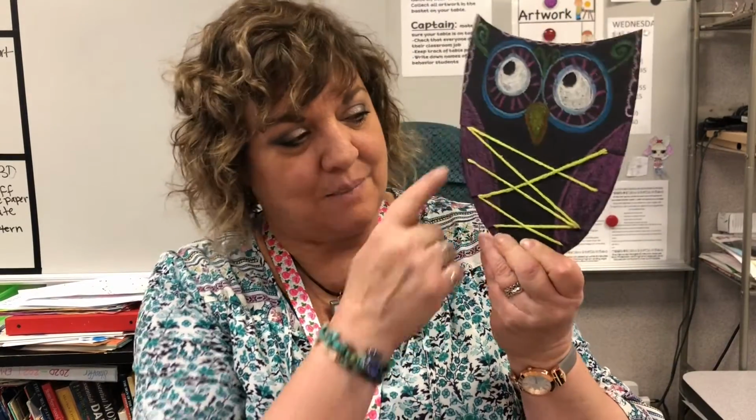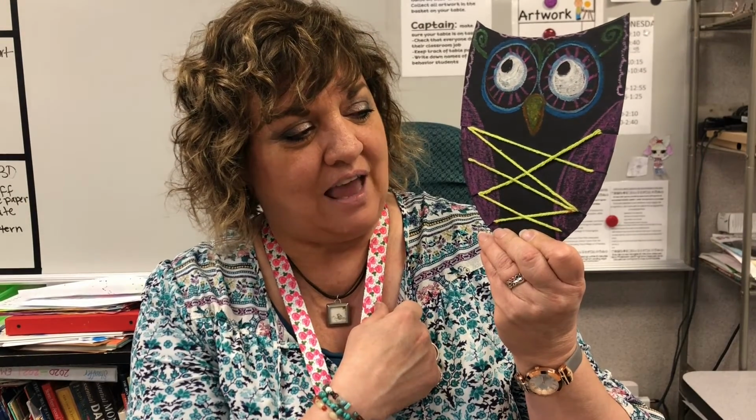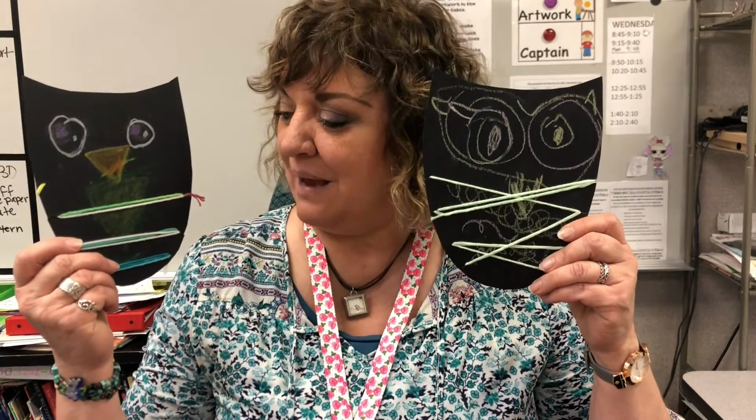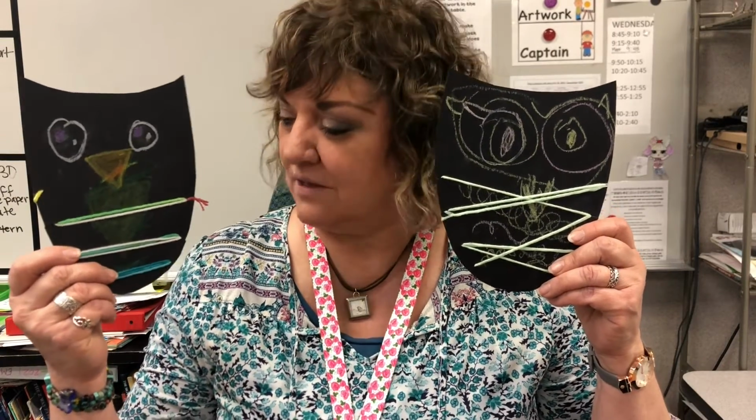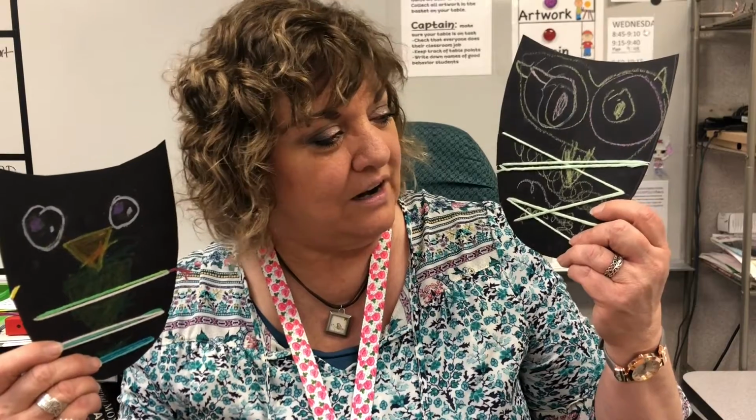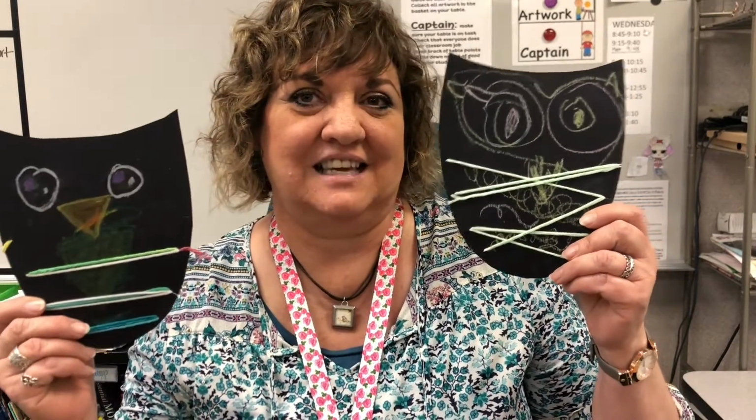So here's an example of what we're doing today. See how I use strings to make some interesting zigzag and horizontal and diagonal lines on this owl? Here's a couple more examples that students have made other years. This person just made their lines go straight, horizontal, but this one over here used some diagonal lines as well that are made from string.